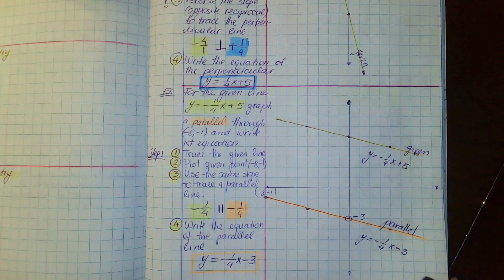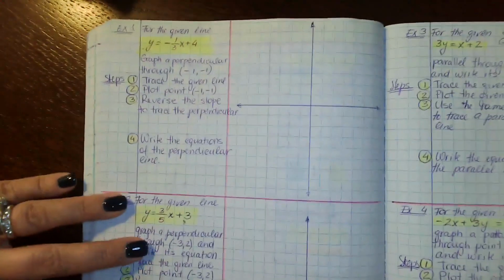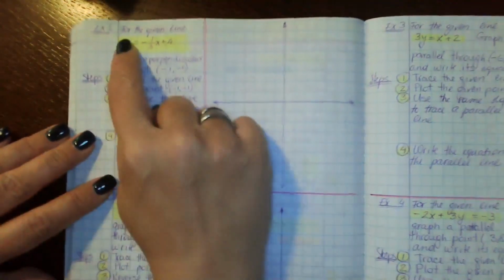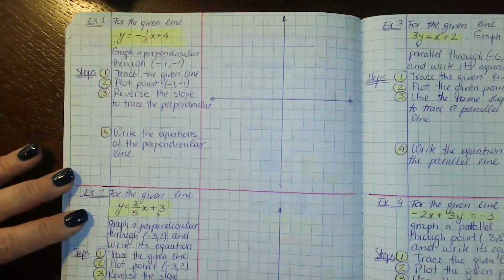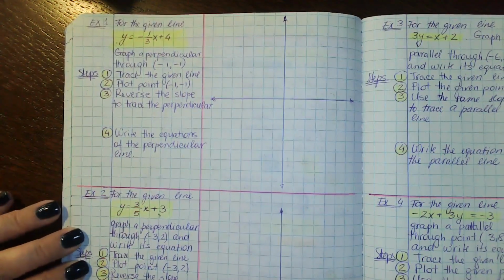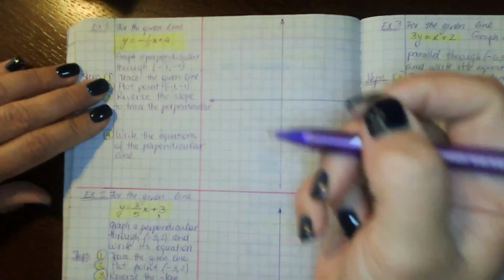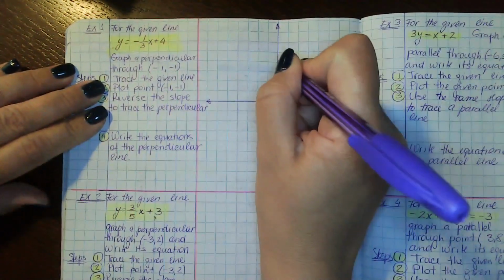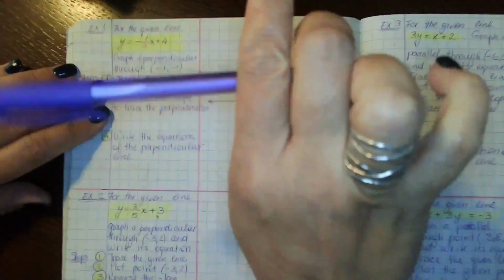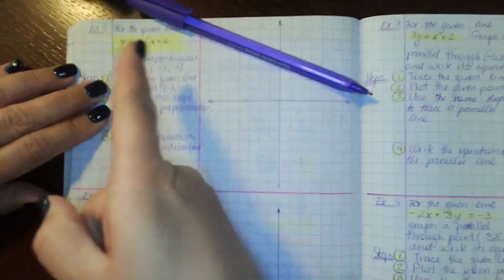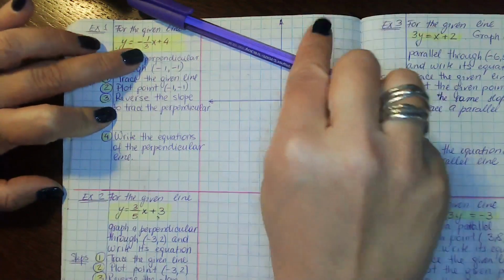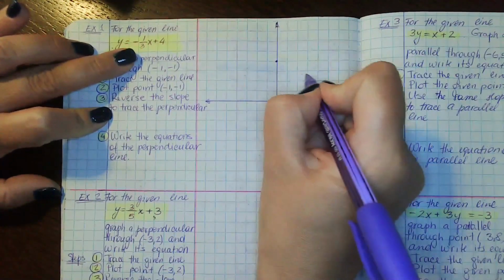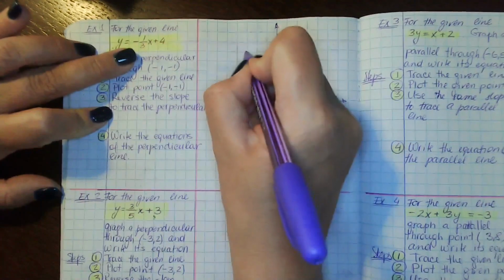Let's see another example. For instance, we have the given line y equals -1/3 x plus 4. Let's graph that. So starting at 4, 1, 2, 3, 4, we start at the y-intercept. Slope tells us go down to the right, -1/3. 1 down, 3 right, or 1 up, 3 left.